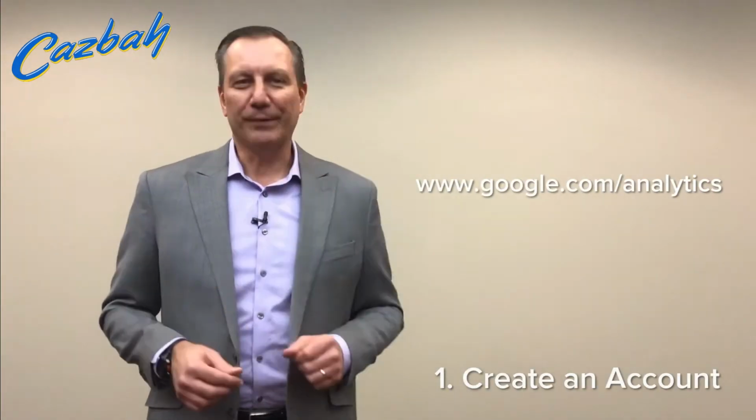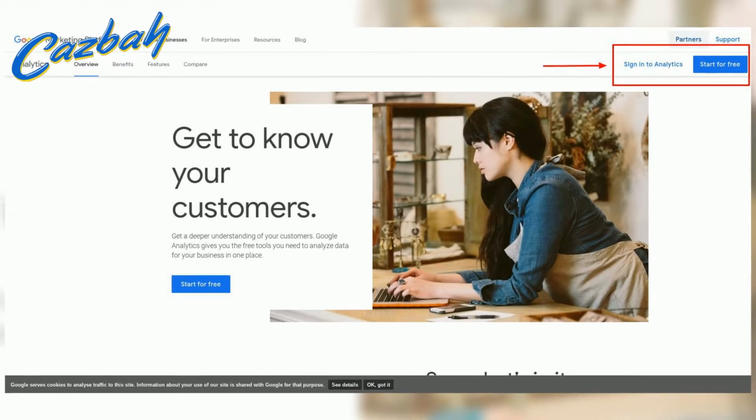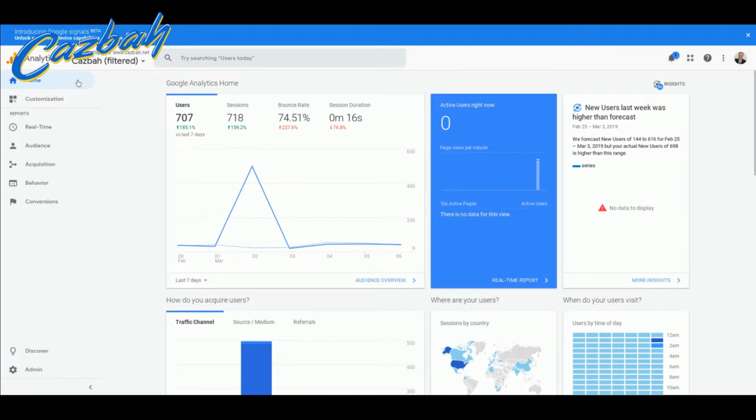Okay, step one. Go to google.com/analytics and click Start for Free. That's right, just like most other website tools provided by Google, Google Analytics is free. When first creating an analytics account, you'll need to fill in your account name, your website URL, your time zone, and your industry. Next, you need to assign a property. This is your small business website address.